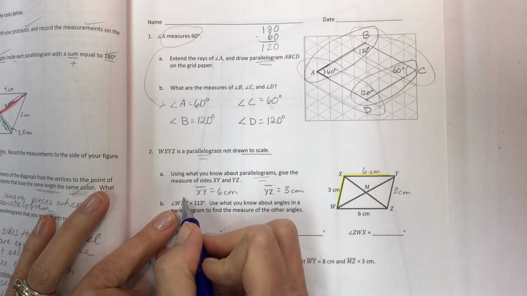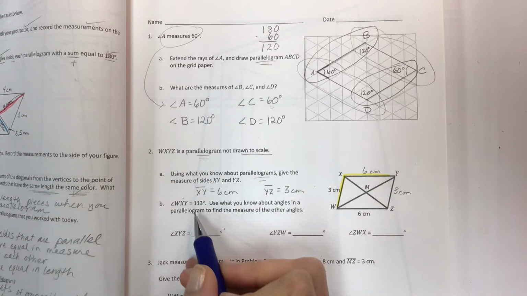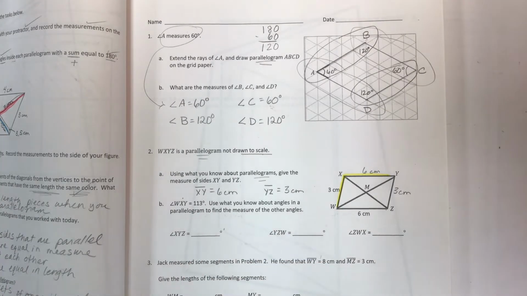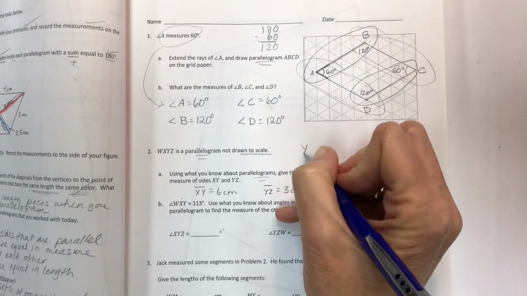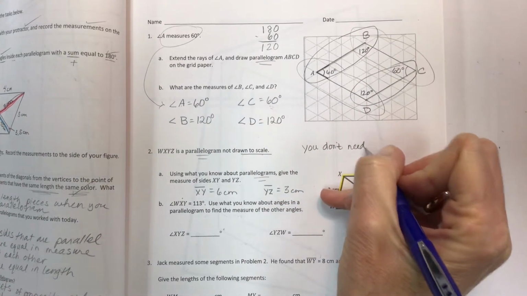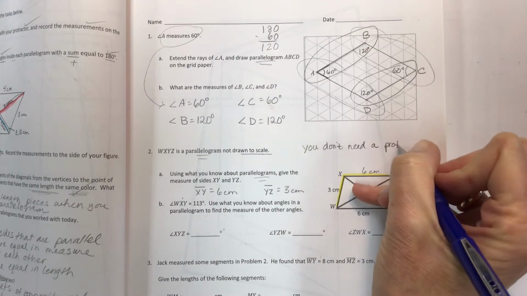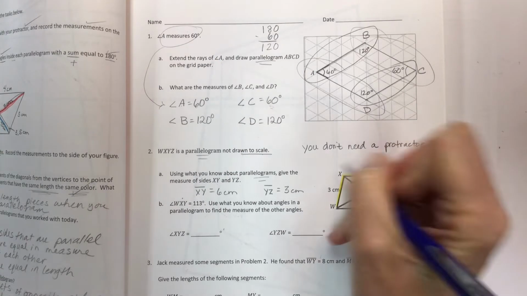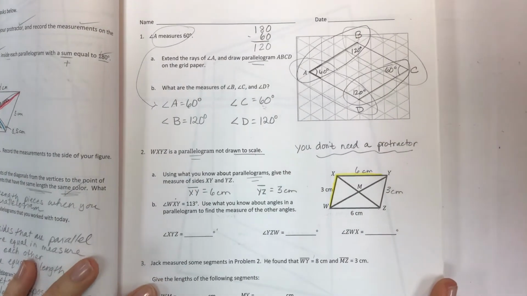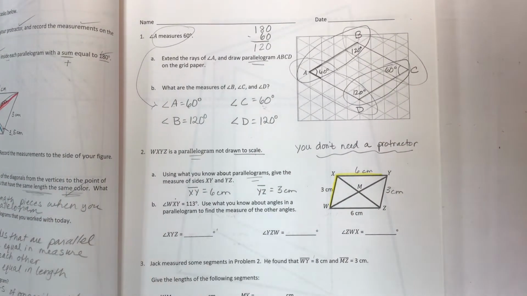So this is the center right there. And so the total of this is 113 degrees. Now you don't need any tools. You don't need a protractor. Okay, hooray, that's exciting. You can do this with just using the math that you know.